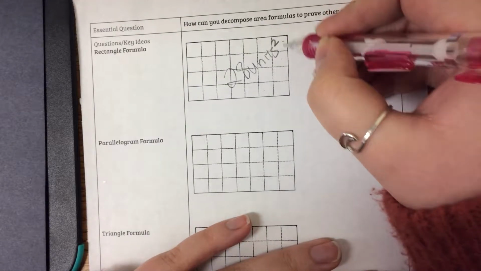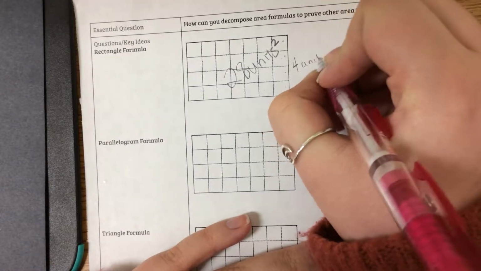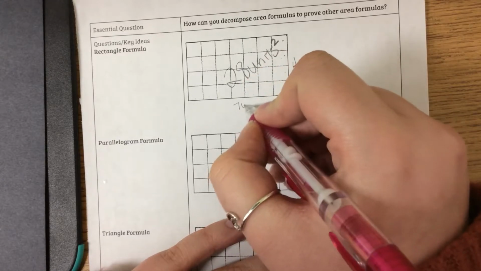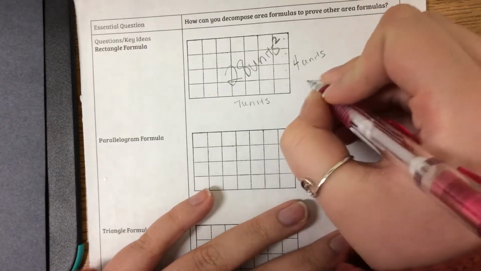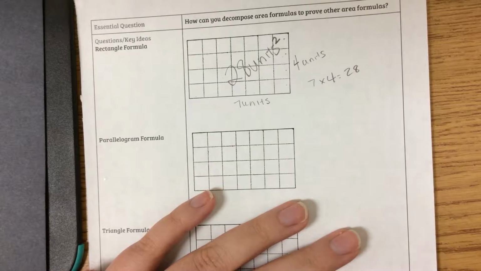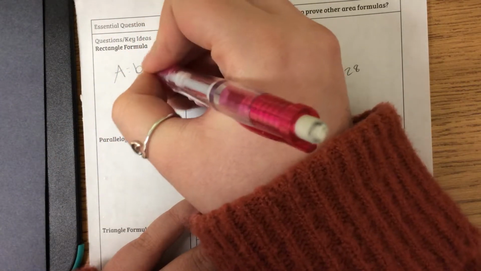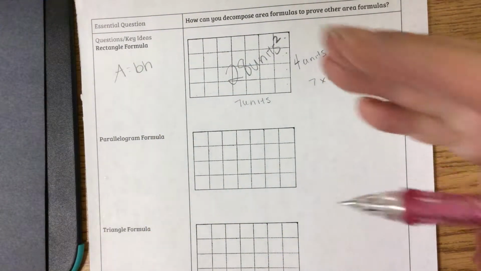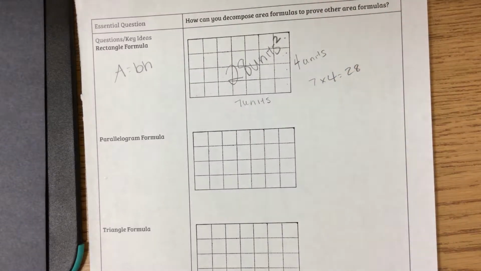So we can count 1, 2, 3, 4 for the height, and 1, 2, 3, 4, 5, 6, 7 for the base. And we know if I do 7 times 4, it'll give us 28. So instead of having to count an area, if it is a rectangle, we have the formula area equals base times height. So that is how we can prove, yes, this is how the area formula for a rectangle works.